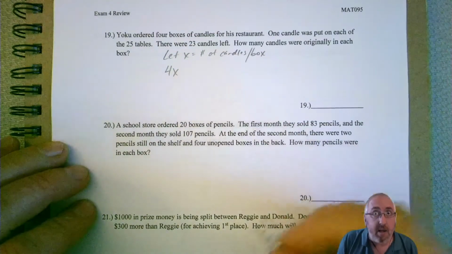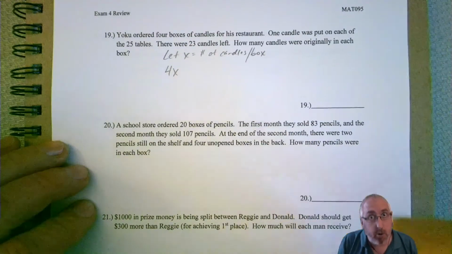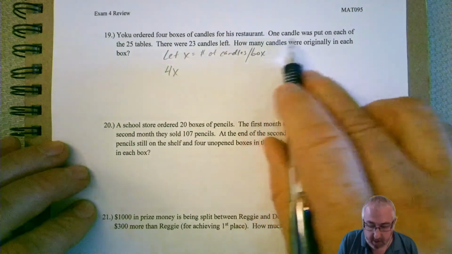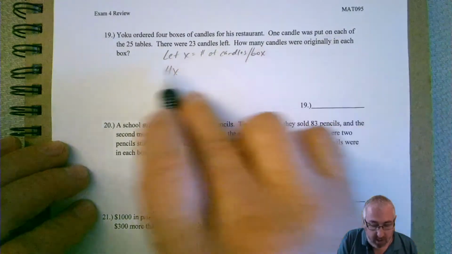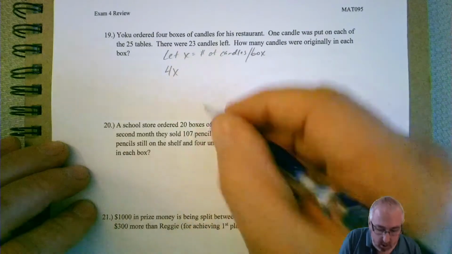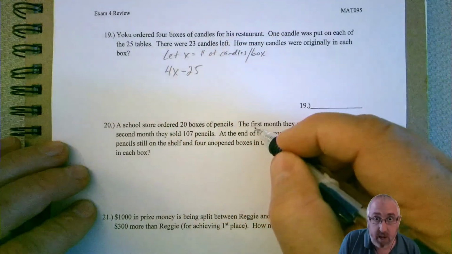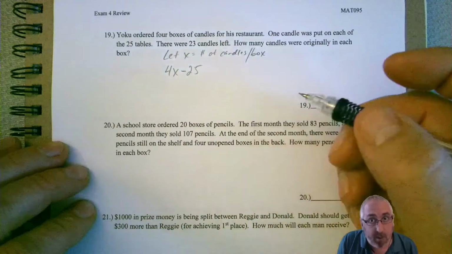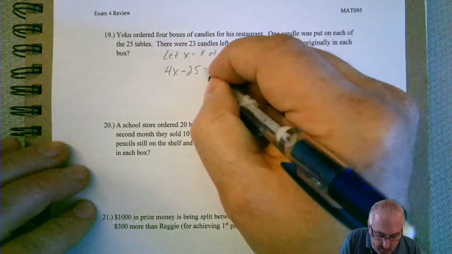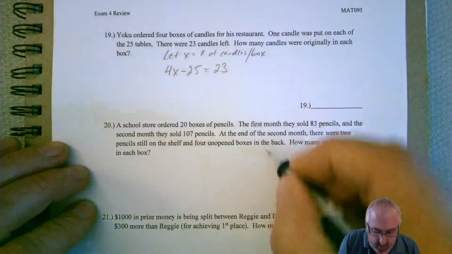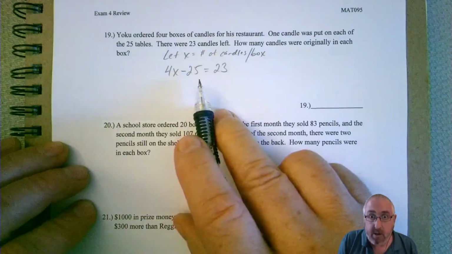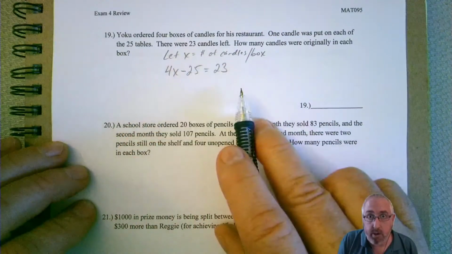But then he lost candles, or used candles. And how many did he use? He used 1 candle on each of the 25 tables. So we're going to lose 25 of those candles. But then how many were left? At the end, there was 23 left. So that should encompass the whole situation.